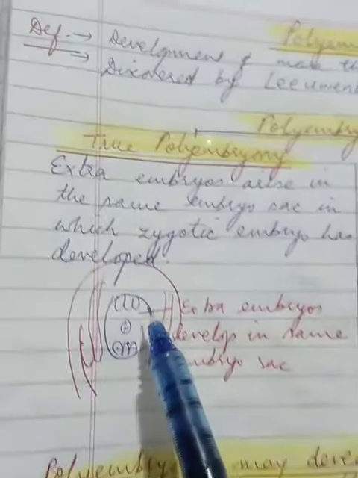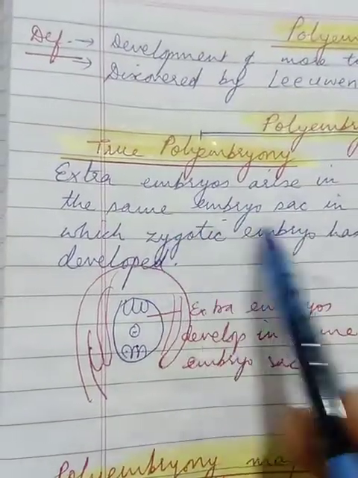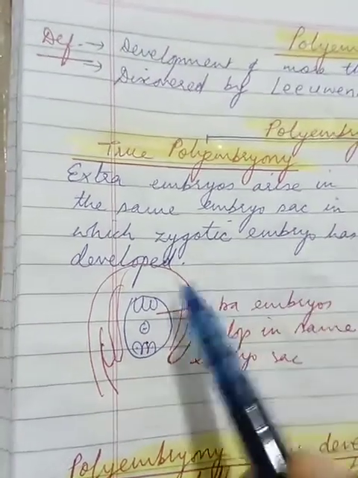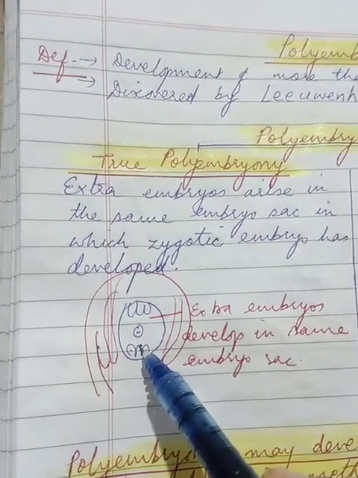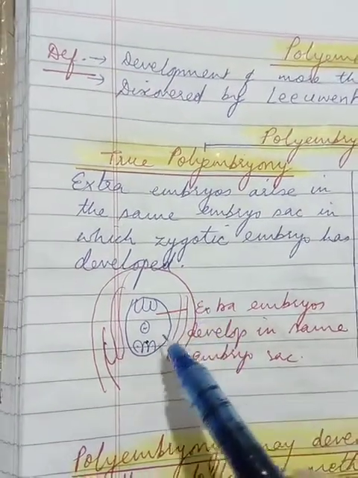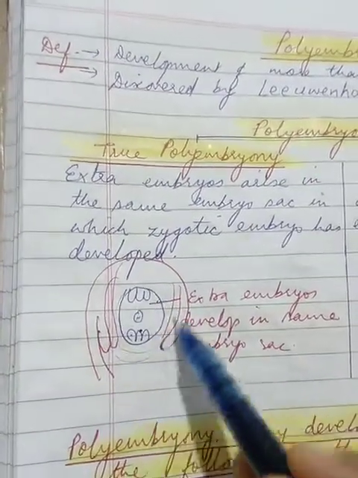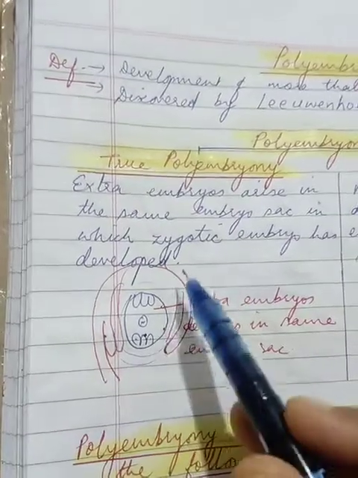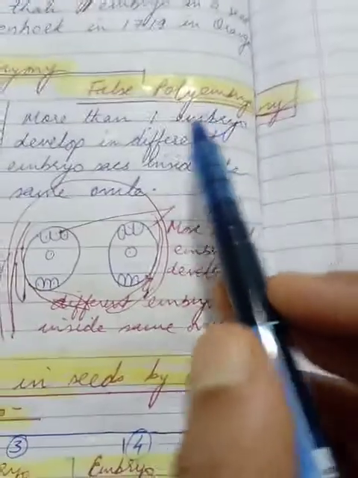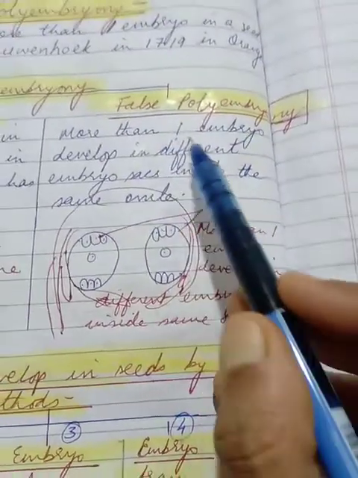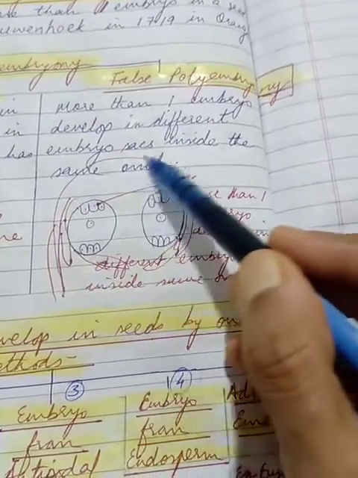In true polyembryony, extra embryos arise in the same embryo sac in which the zygotic embryo is developed. That is, the egg cell, by fusion with the male gamete, forms the zygote, and extra embryos will form inside the same embryo sac, not one but more than one. Then you call it true polyembryony. But in false polyembryony, more than one embryo develops in different embryo sacs but inside the same ovule.